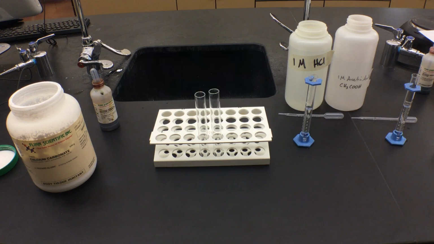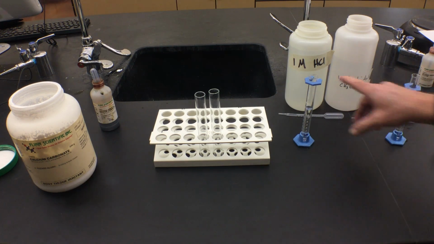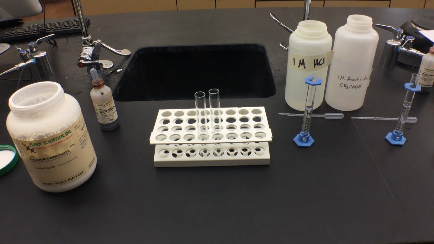So it's CH3COOH. This is actually the H that's going to be making this acidic. This is the H here that's going to be making the hydrochloric acid acidic. But they're actually different strengths.